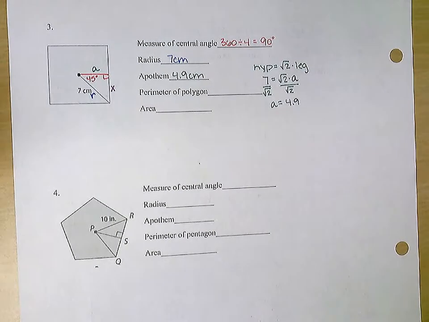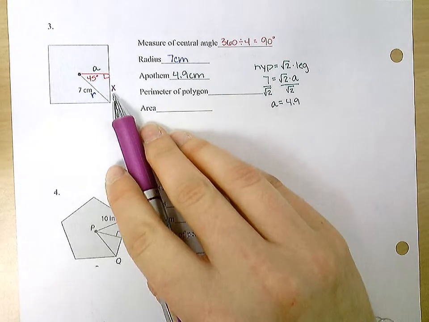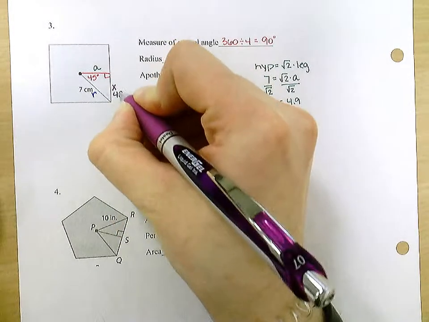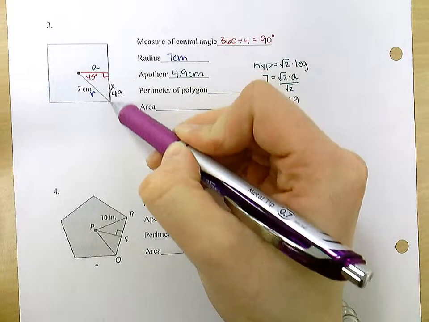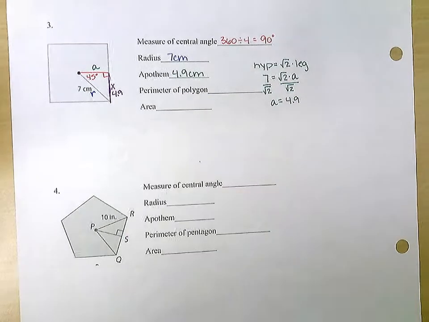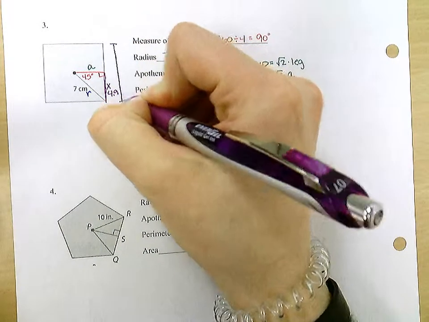Now, since our legs are congruent, that means this x value here is also 4.9. Okay, but that's only this section right here of our right triangle. In order to find the perimeter, we need the entire length.